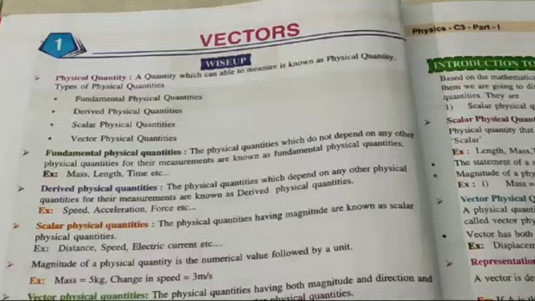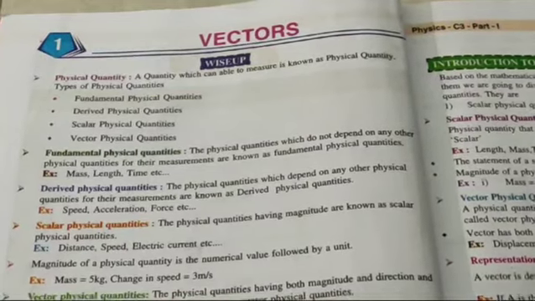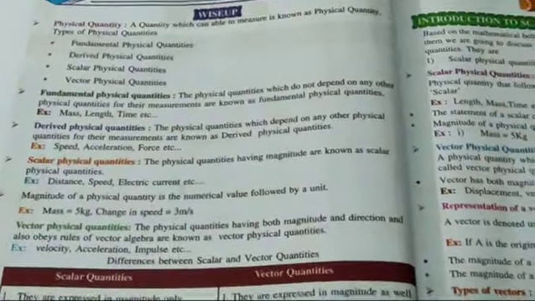Okay. Next, scalar physical quantity. The physical quantity having magnitude is known as scalar physical quantity. So here we will be having 2 types of quantities, scalar physical quantity and vector physical quantity. The next concept depends upon scalar and vector only. First we will get to know the wise up, next we will get to know in clarity.